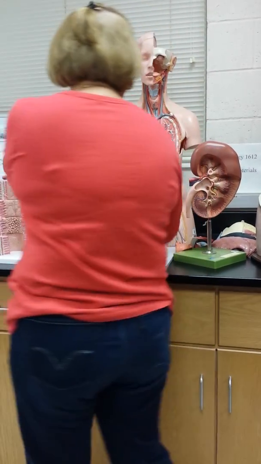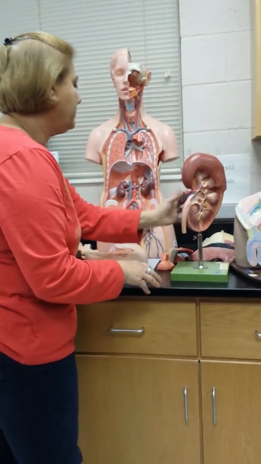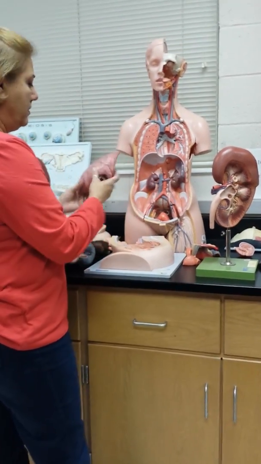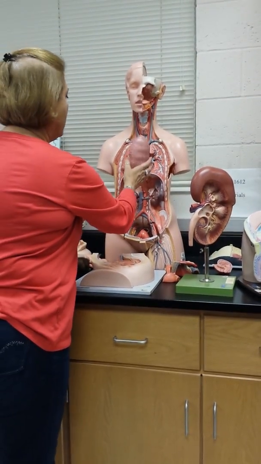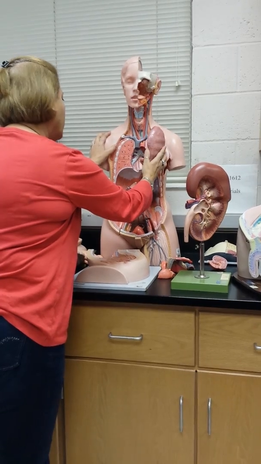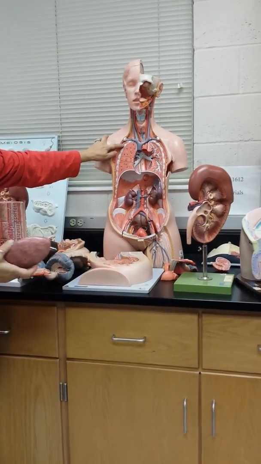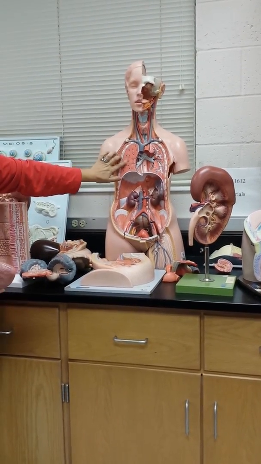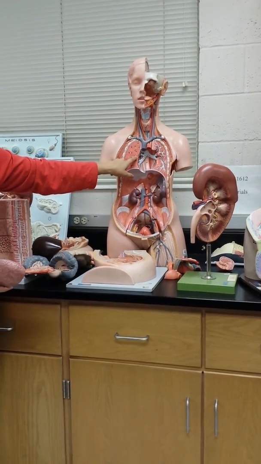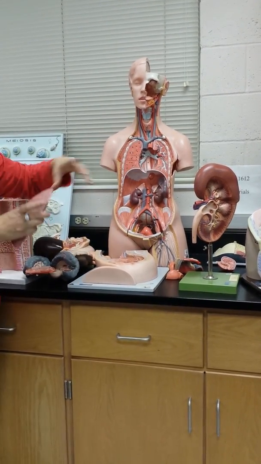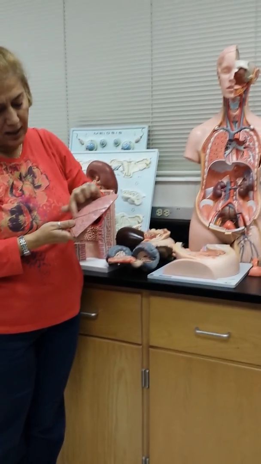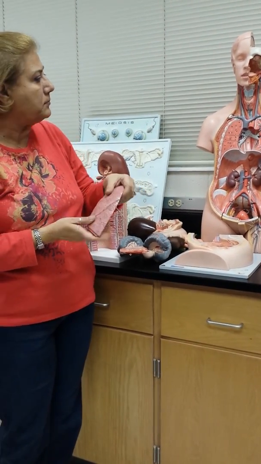With the respiratory system, we have the right and left lung, right? The right lung has 3 lobes. That's the horizontal fissure. This is the oblique fissure. With the left lung, we only have the oblique fissure.